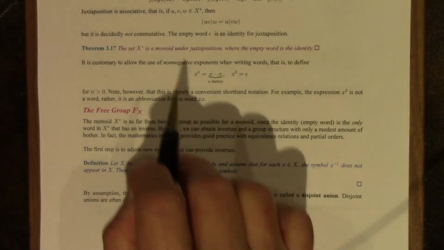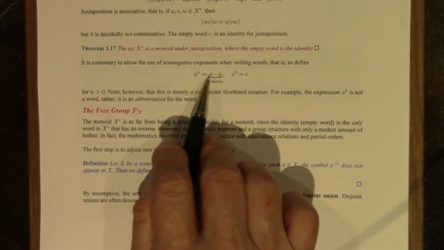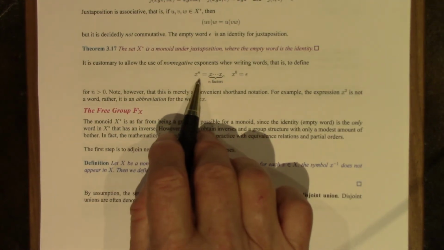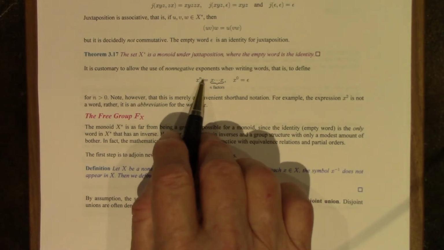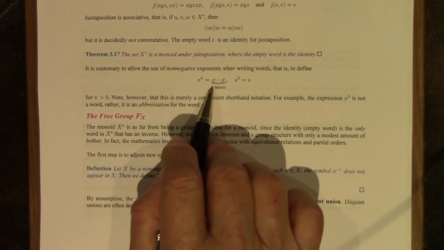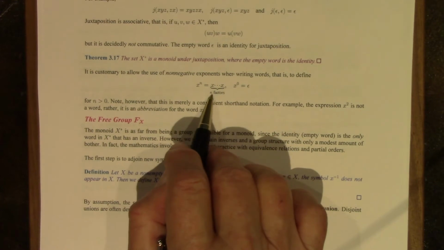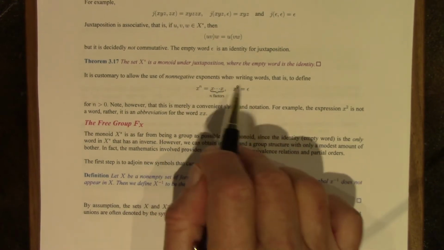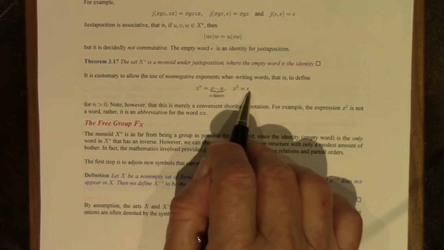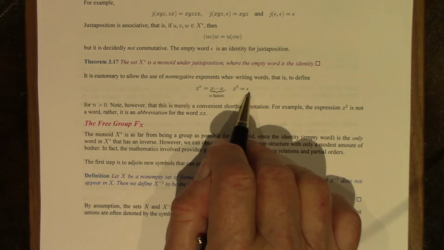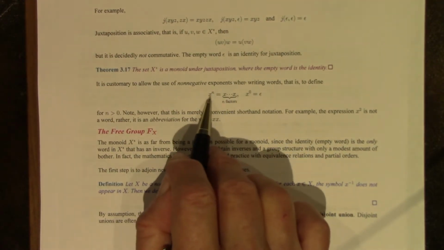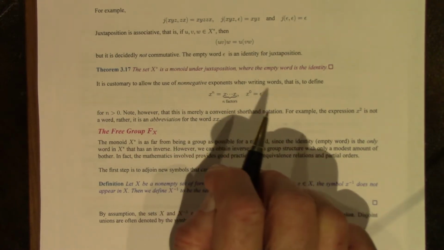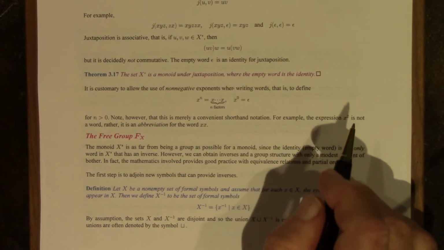Also, it's customary to allow the use of non-negative exponents when writing words. So x to the power n is just the juxtaposition of n copies of x. x to the power 0 is by definition the empty word. But it's worth keeping in mind that this is just a notational convenience.